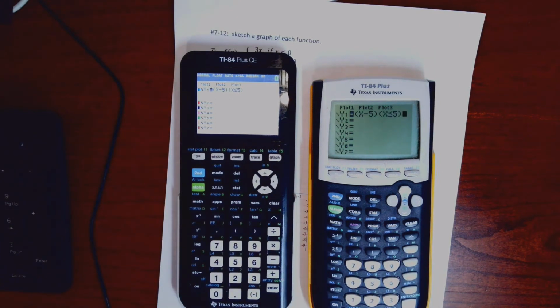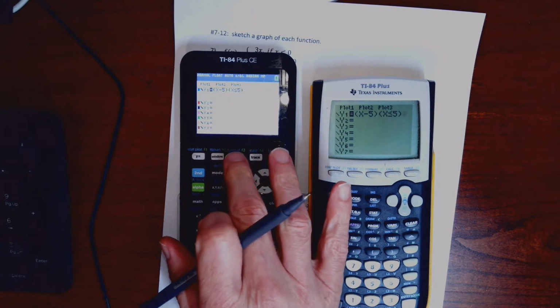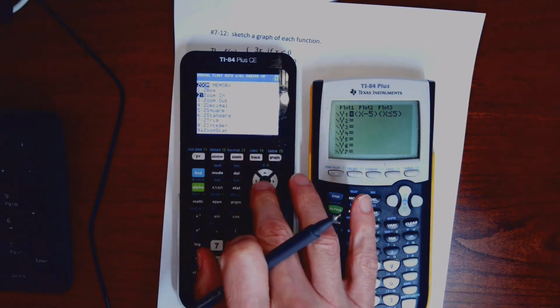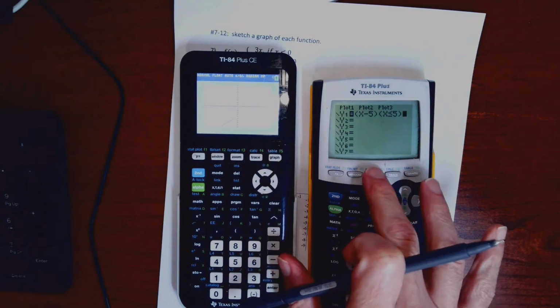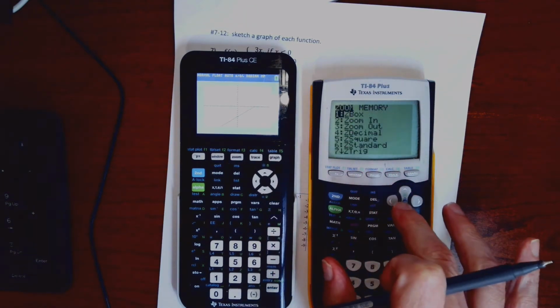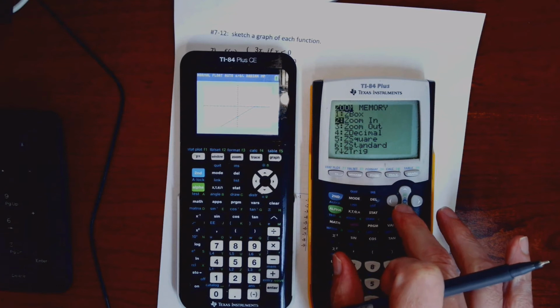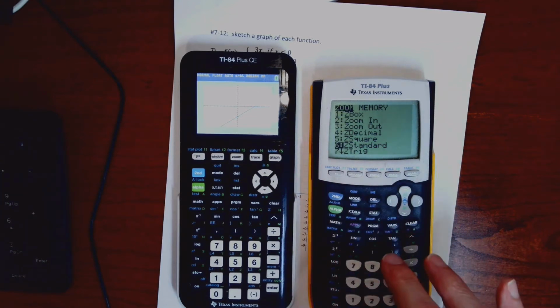If I graph this right now in my calculators, I don't know what my windows are, and do zoom standard, it will draw a line, and it's going to stop when it needs to stop. It stops when it gets to x equal to 5.